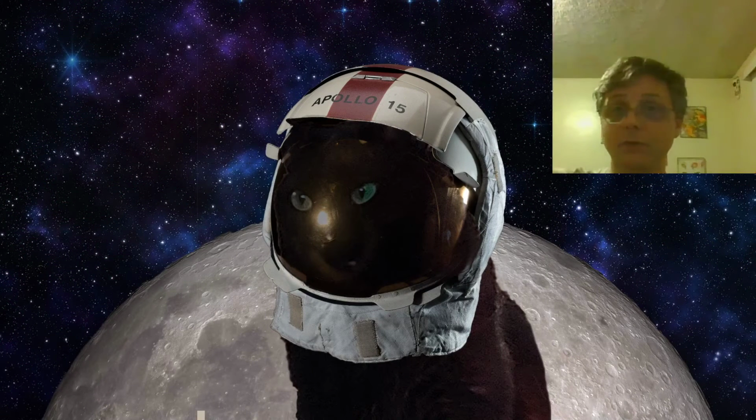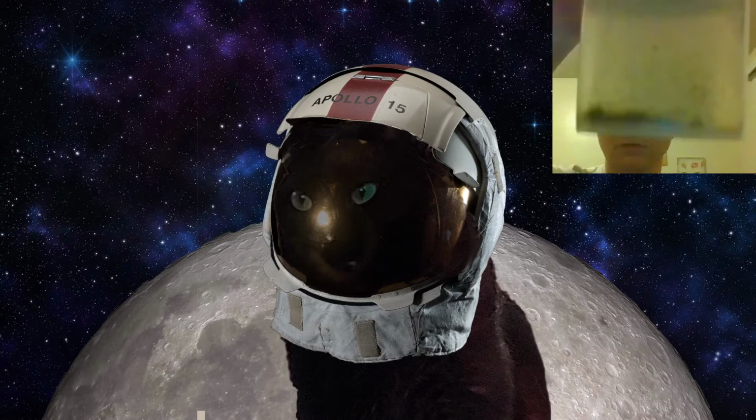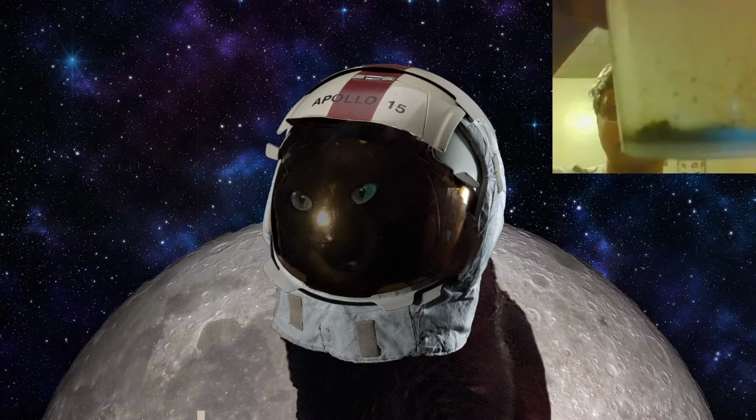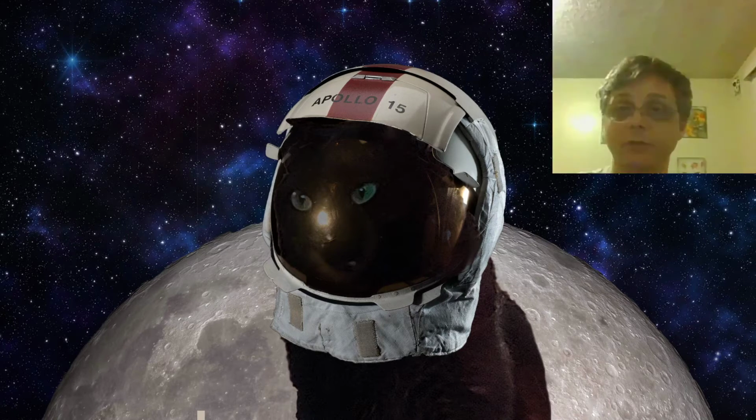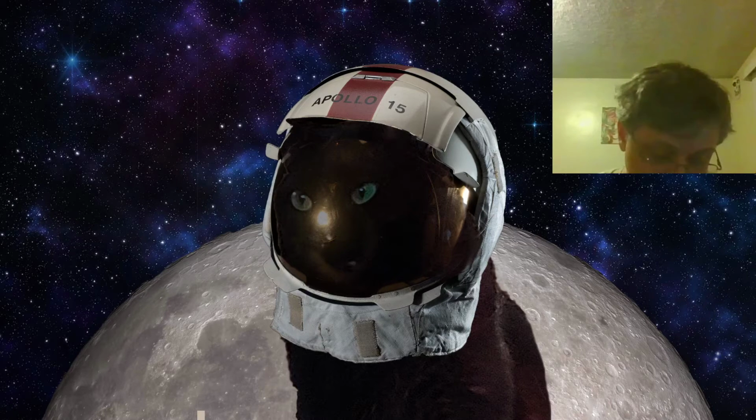But I will look. We're going to look at another one of these samples. This is moss that I found growing directly on the concrete, so I think it's a different kind of moss.